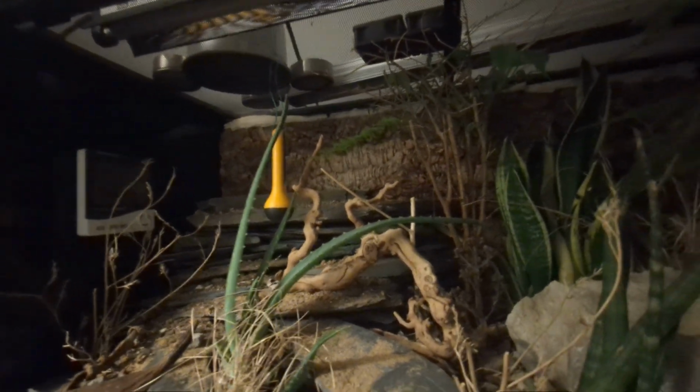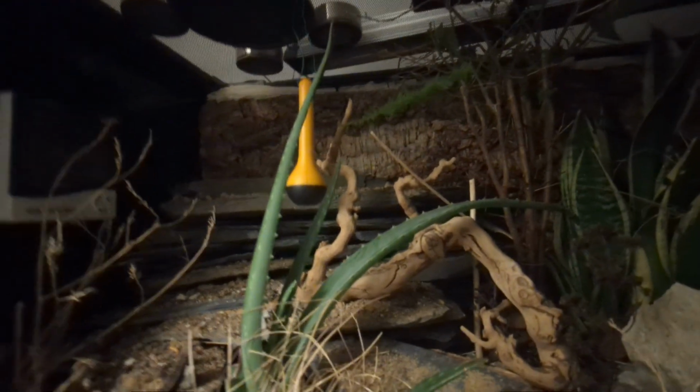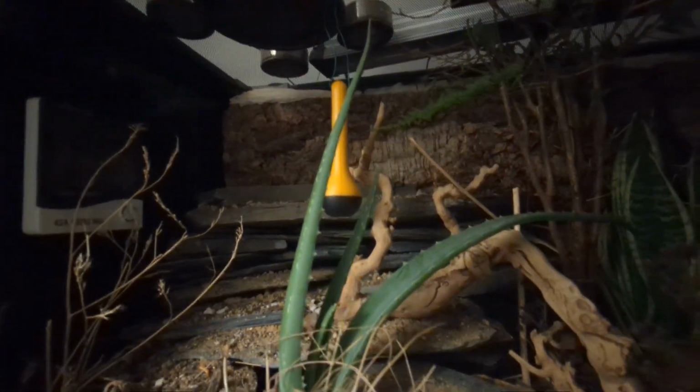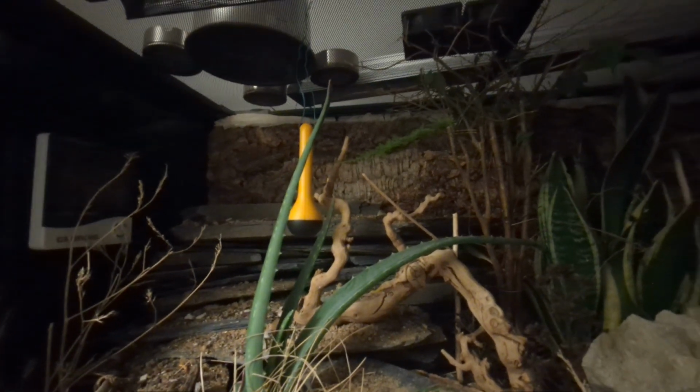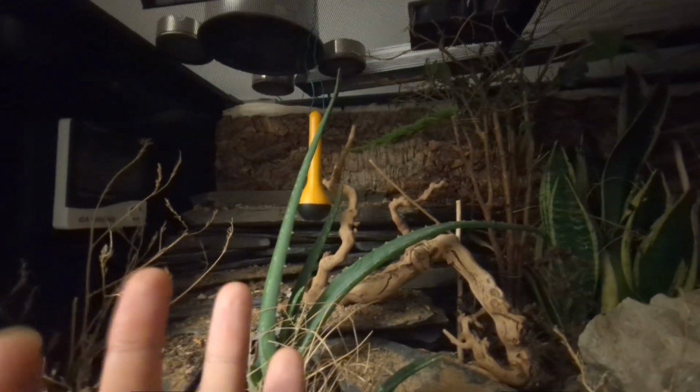Rather than doing what I did last year, having one bulb throughout about 10 months of the year and then switching to a lower wattage bulb in the peak of winter, I think I'm going to do it gradually and have 3 different bulbs: one for autumn and spring, one for summer, which would be the strongest, most powerful bulb, and one for winter, which will be the weakest.